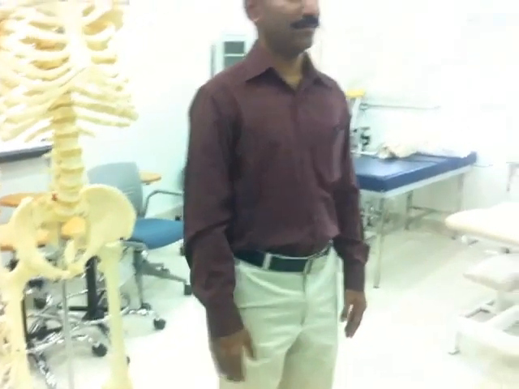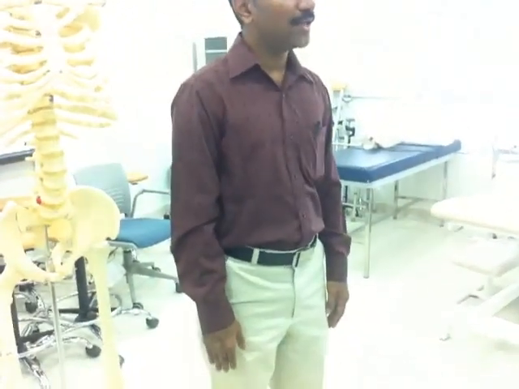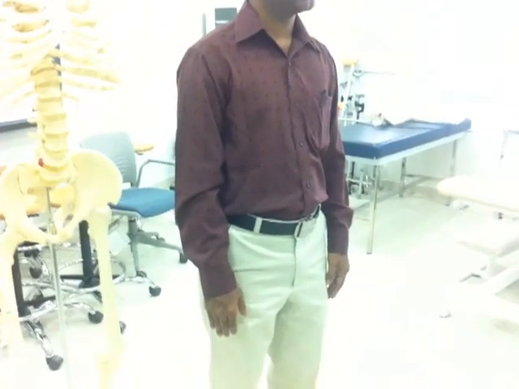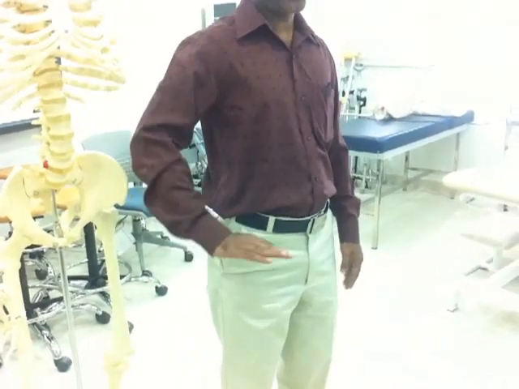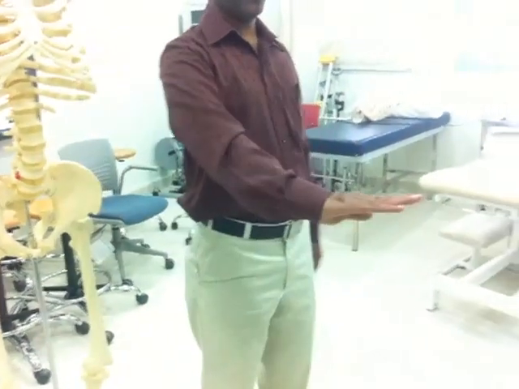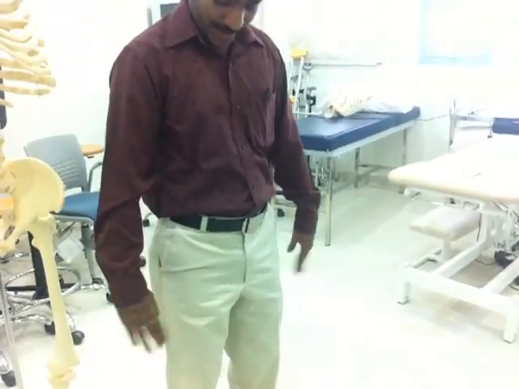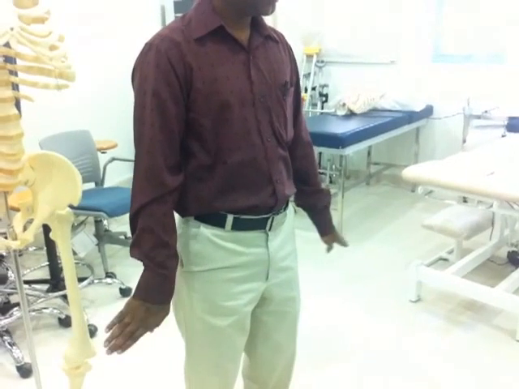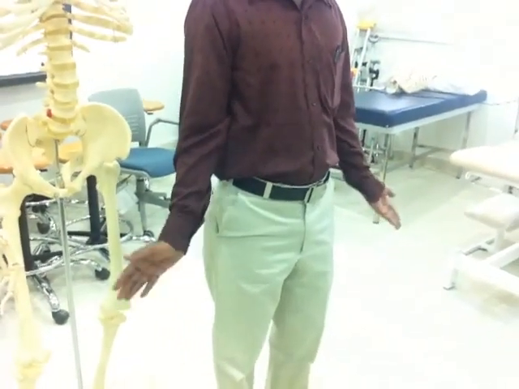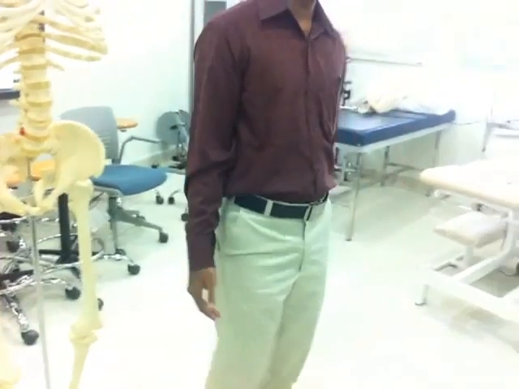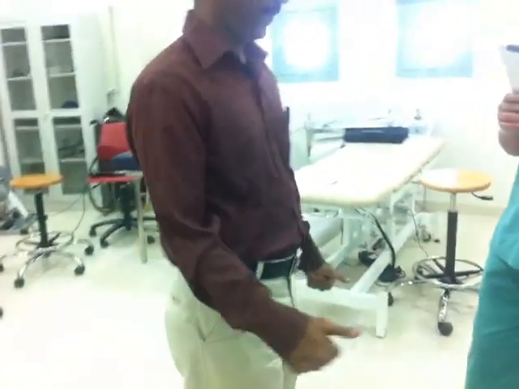Radial deviation, ulnar deviation: frontal plane. See this direction, in the anatomical position also. Frontal plane, and the axis will be the anteroposterior axis.